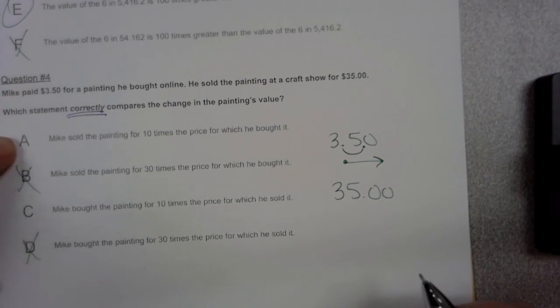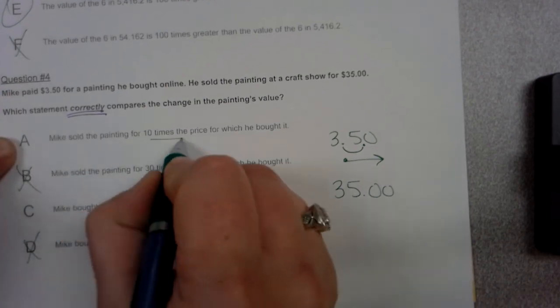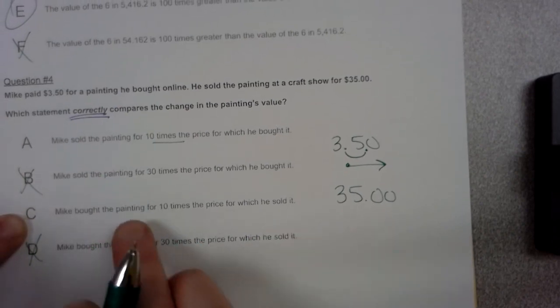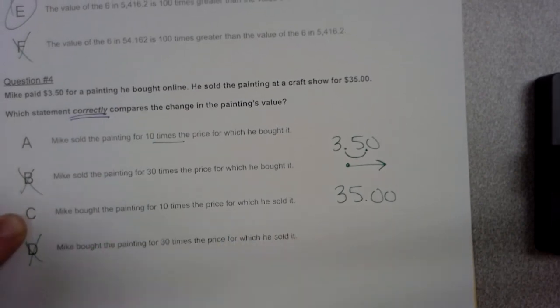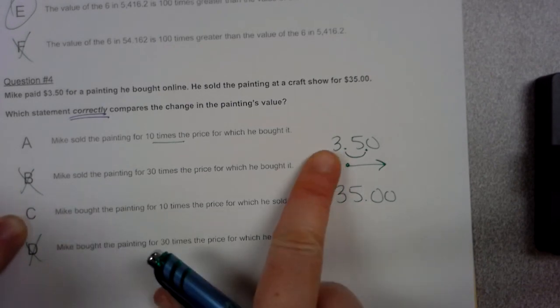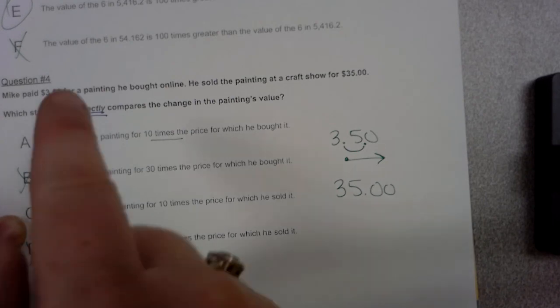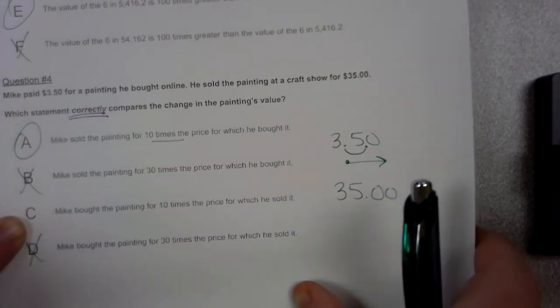So I have Mike sold the painting for 10 times the price he bought it for. Or I have Mike bought the painting for 10 times the price he sold it. Mike only paid $3.50, but he sold it for $35. That means he made money. So Mike sold it for 10 times what he purchased it for. Okay, this one is the same way.